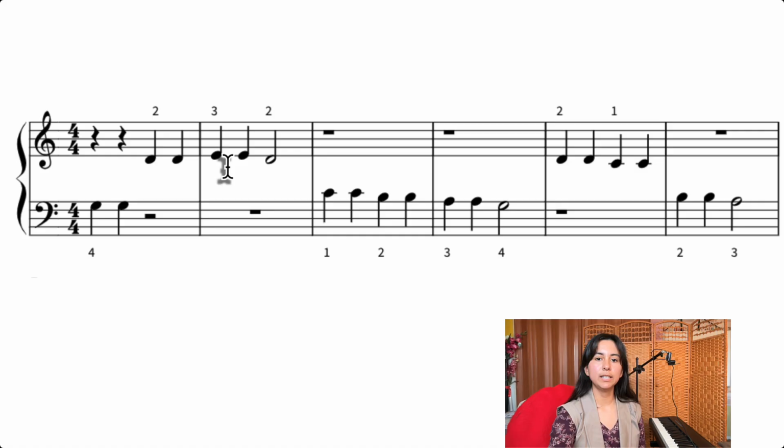Then right after E, we have another E. So that's an example of a repeat. And this last note in measure 2 is a D. So notice we're moving stepwise in a downward direction, going from E to D. And this first example we're looking at is Twinkle, Twinkle, Little Star.